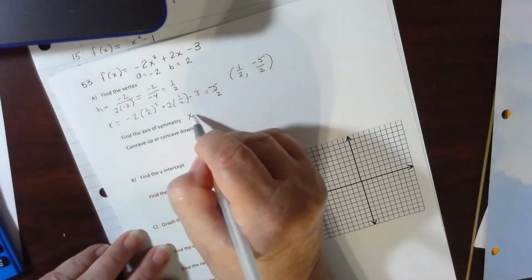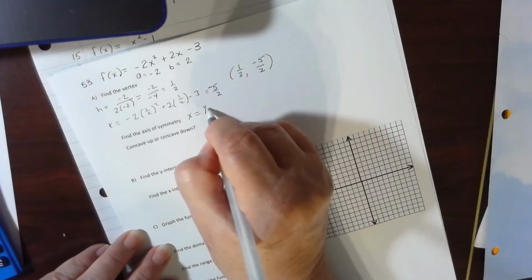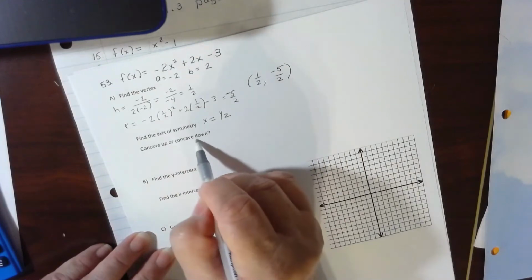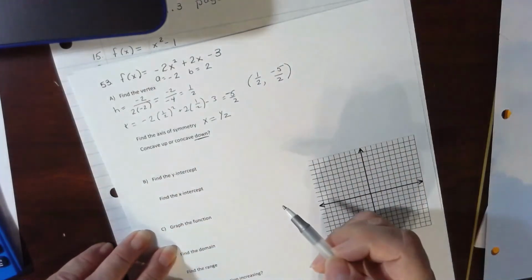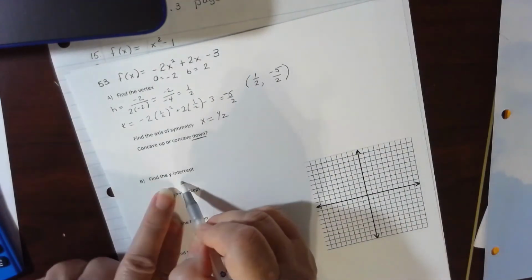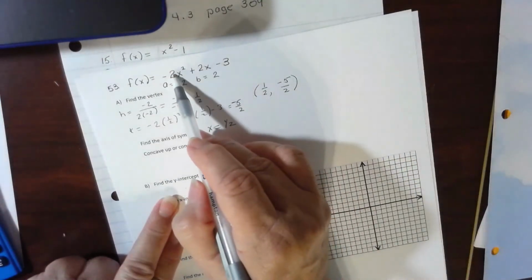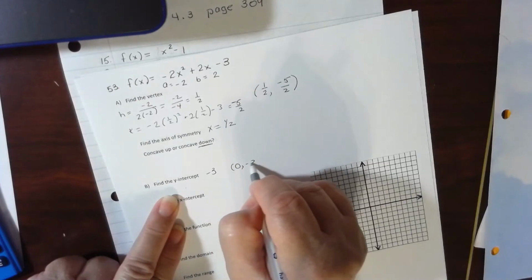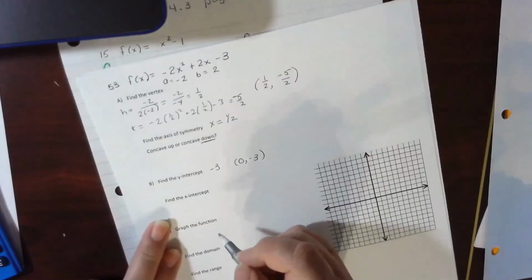My axis of symmetry, x equals h. A is negative, so it's opening down. A y-intercept, we've said it before, this is 0, this is 0, it's going to be negative 3. So that's the point 0, negative 3.